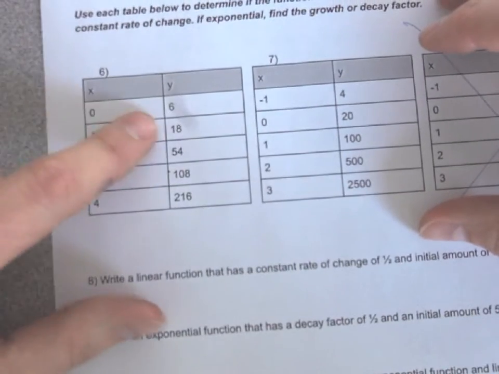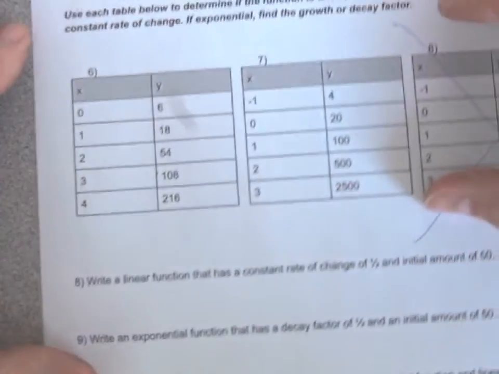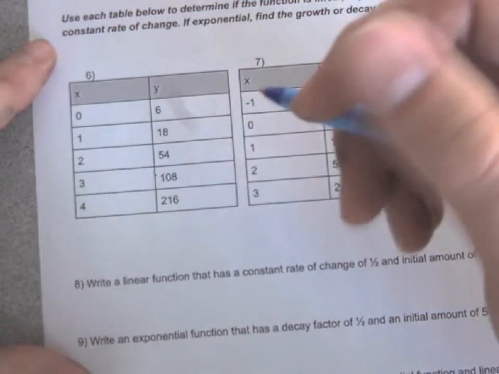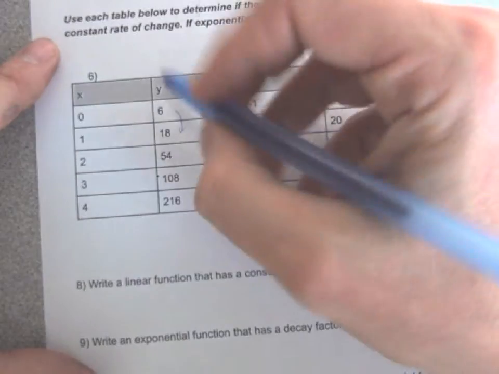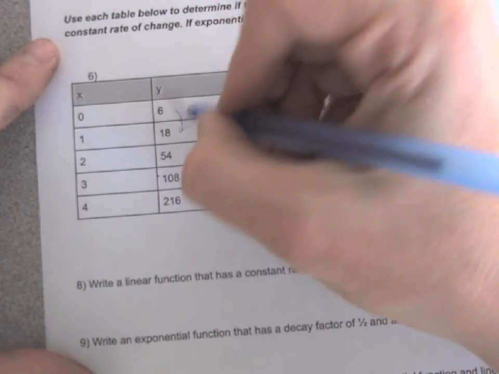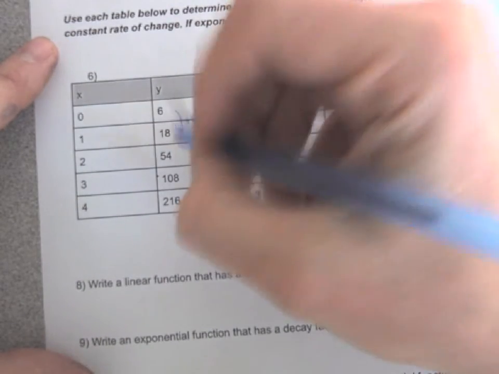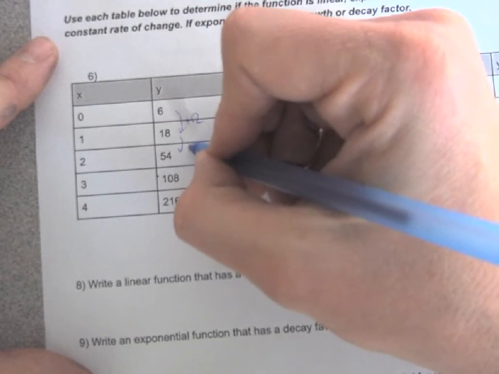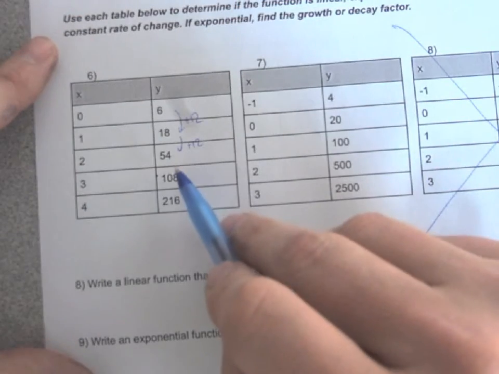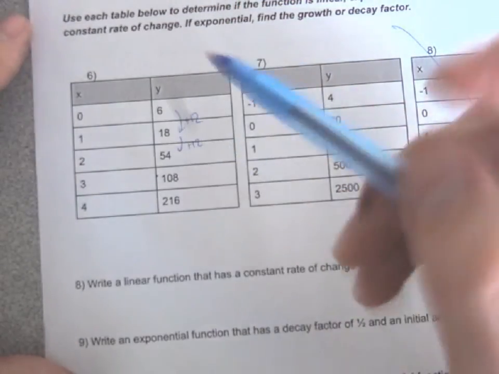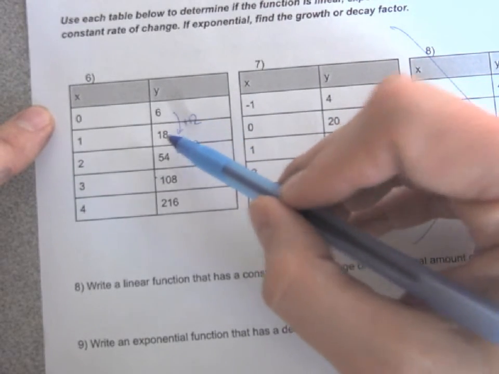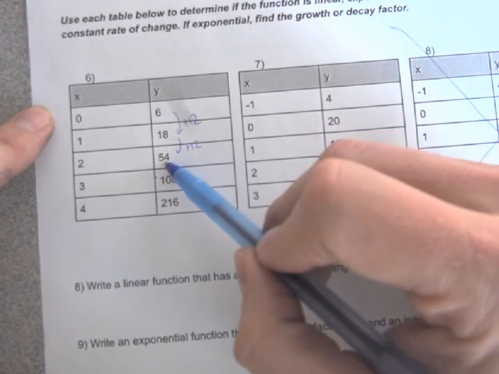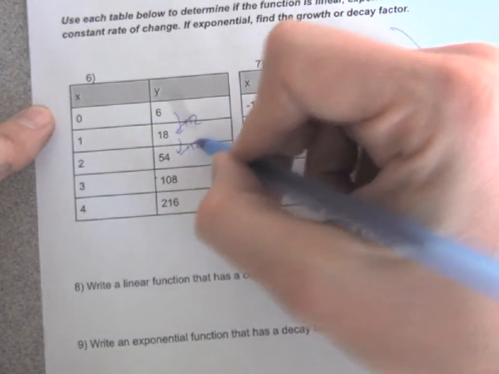Okay, so if we look over here and we're looking for, if it's linear, we're looking for a constant rate of change. So if I were to add 12 here, I would get to 18. If I added 12 again, I would get to 30, and that doesn't work. If it's a linear pattern, it's the same thing every time. 6 plus 12 is 18, but 18 plus 12 is 30, not 54. So it's definitely not linear.